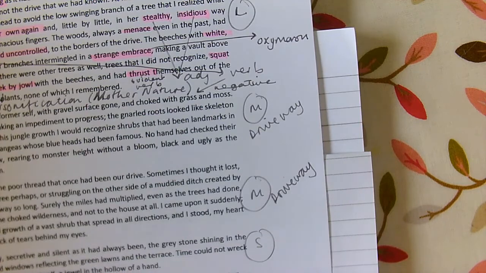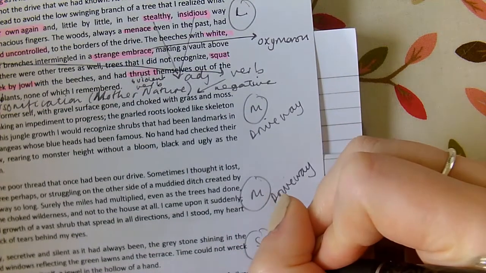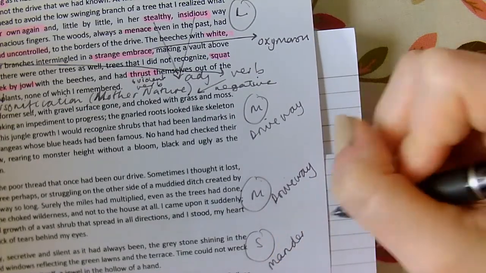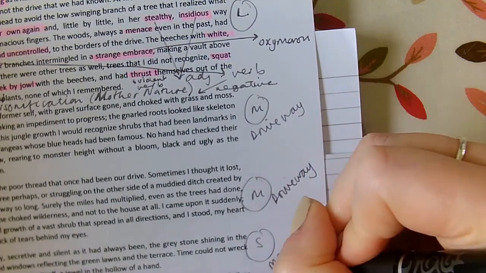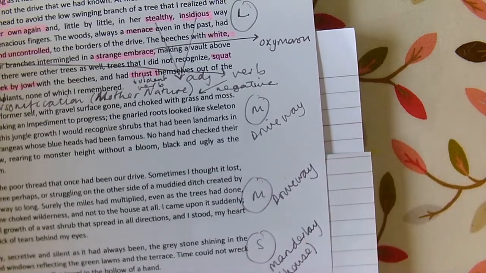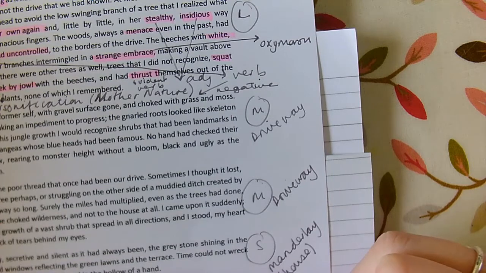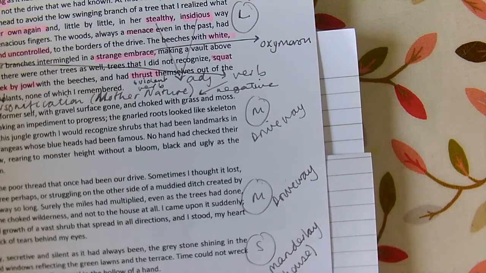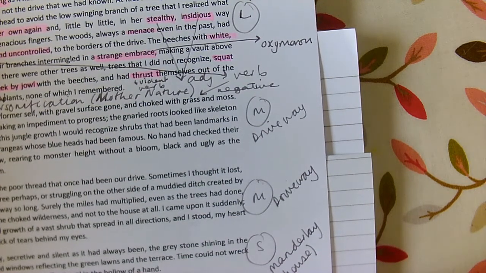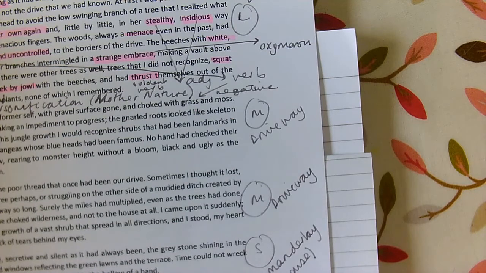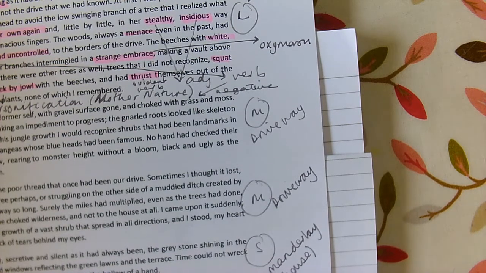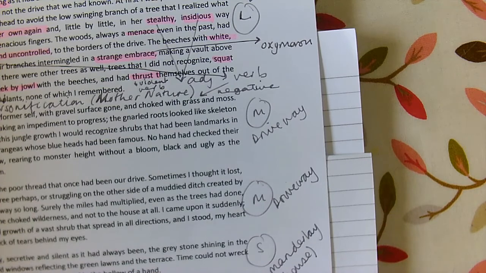The next one, this really short paragraph, which stands out because it's so short. Interesting. That one is about Mandalay. So the house. Okay, this next long paragraph. Oh, it's about the garden. And the next one is a mixture between the garden again and the driveway, so I'm going to put garden. And then this very short one at the end again is about the house in Mandalay.